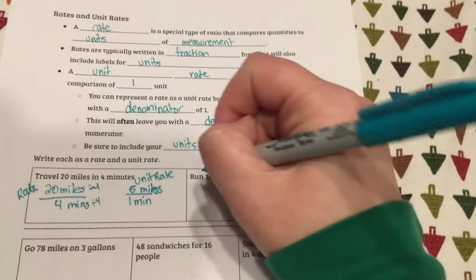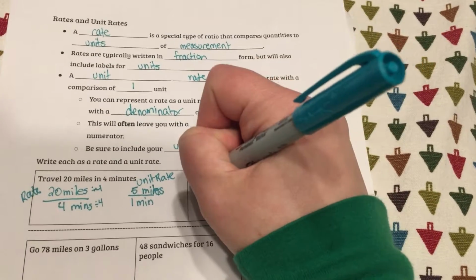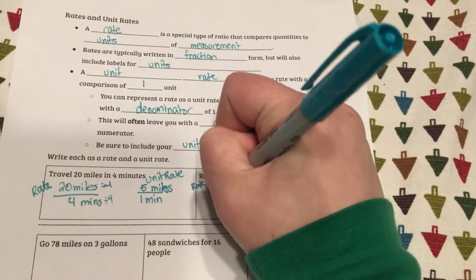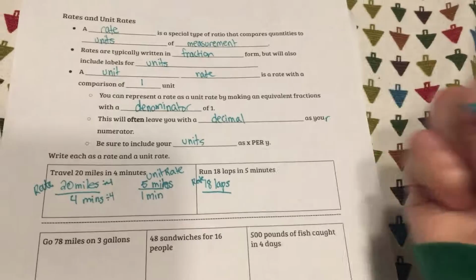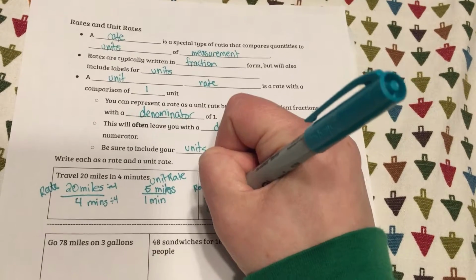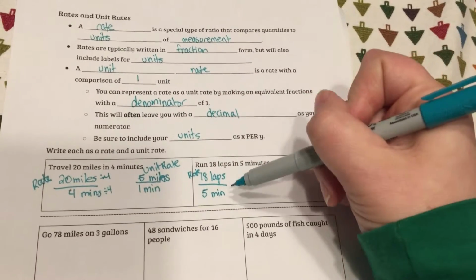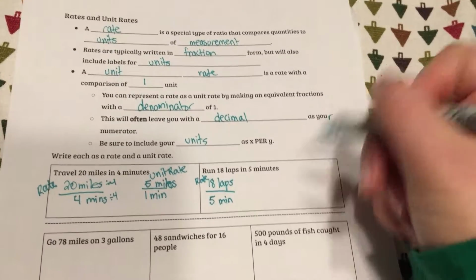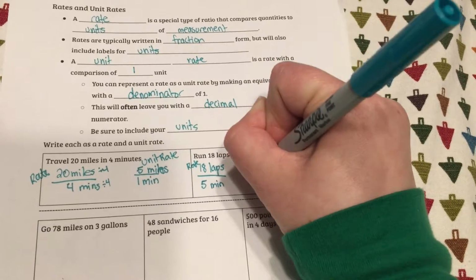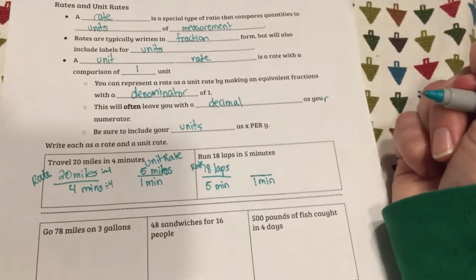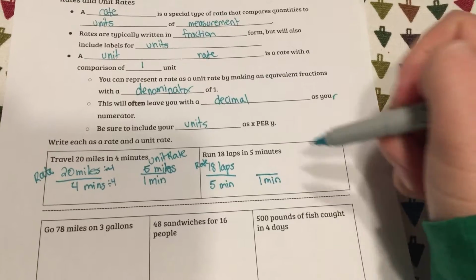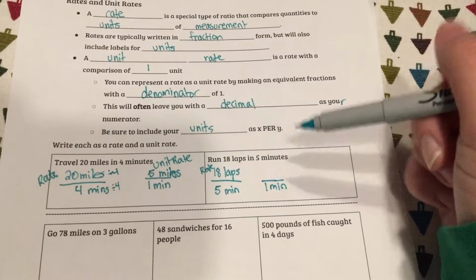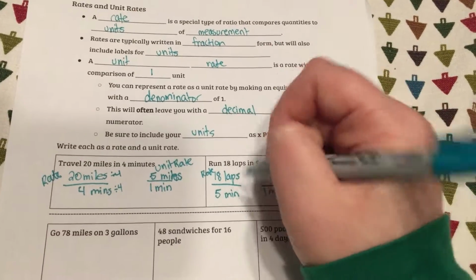All right, so we ran 18 laps in 5 minutes. Let's go ahead and write that as our rate. Notice I'm labeling them. I need you to label them too so I know which is which. 18 laps in 5 minutes. So every 5 minutes, I can run 18 laps. I want to know what that is per minute. So I know I'm going to want 1 minute as my bottom. You're not always going to see units of time, but you will often see that when we talk about rate. So I have to figure out how I got from 5 to 1.